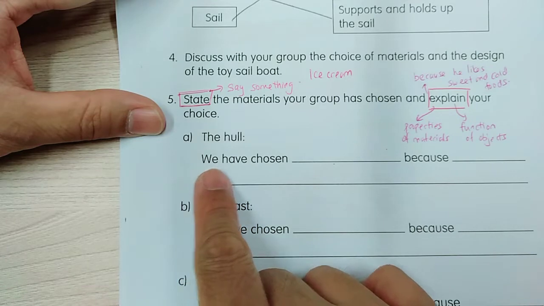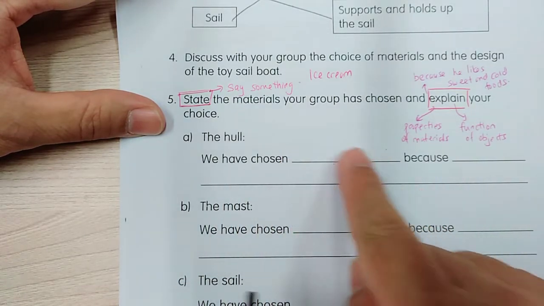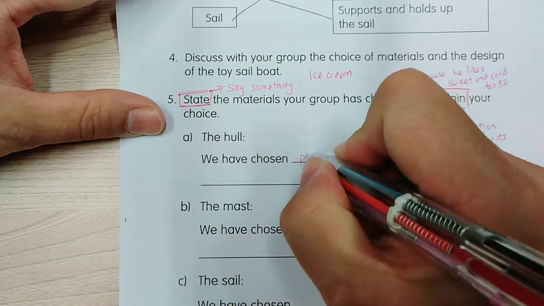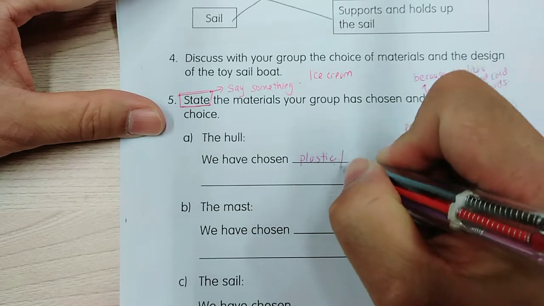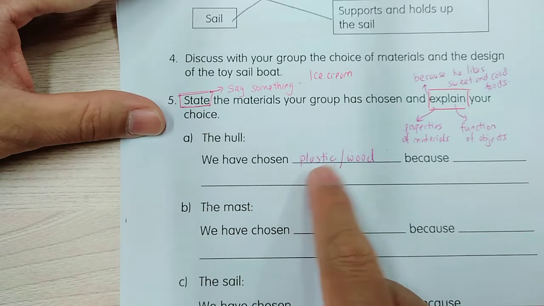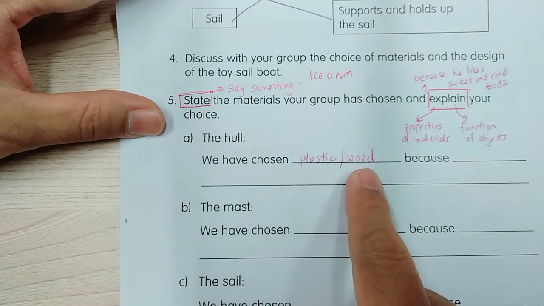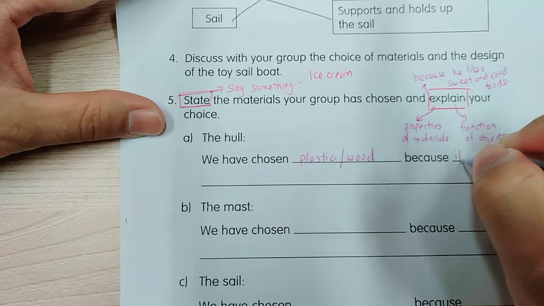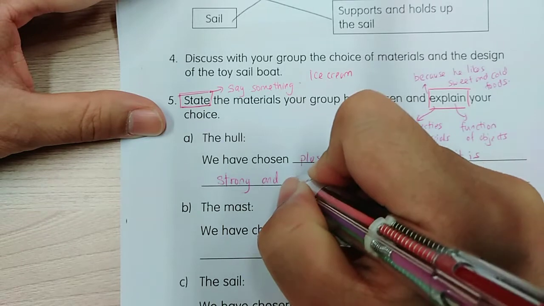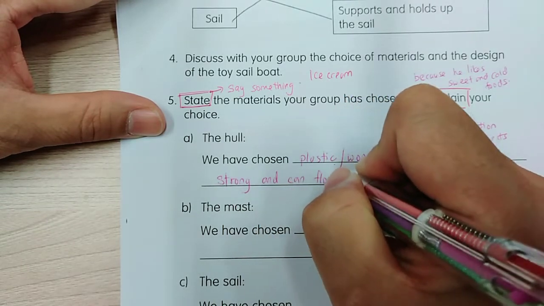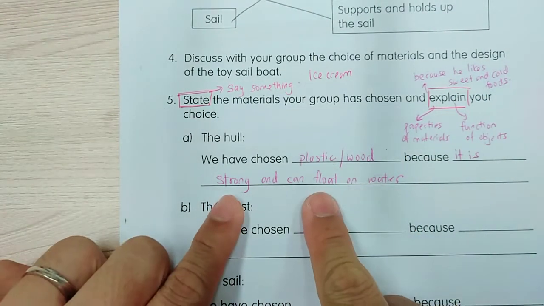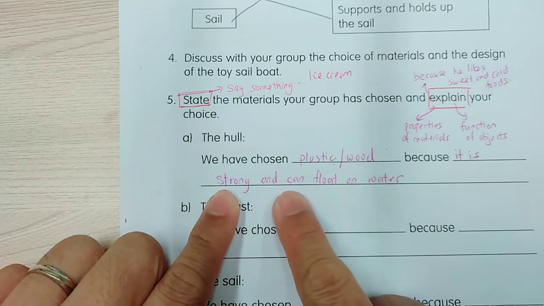Let's see. The hull we have chosen. Now, there could be several answers here. I'll give you just one or two. We've chosen plastic. Some of you chose wood. So I have two answers here. You can choose one of these. We have chosen plastic or wood because it is strong and can float on water. So here I've given two properties, strong and can float.